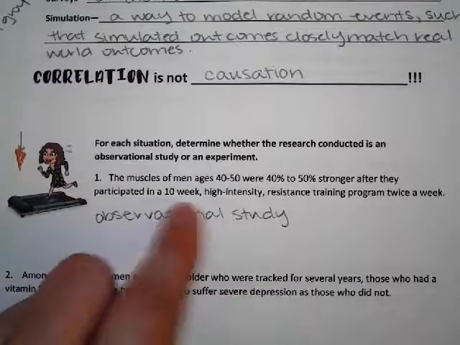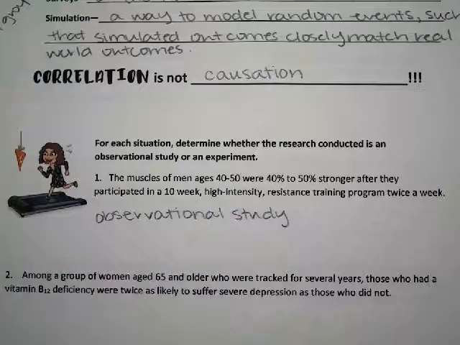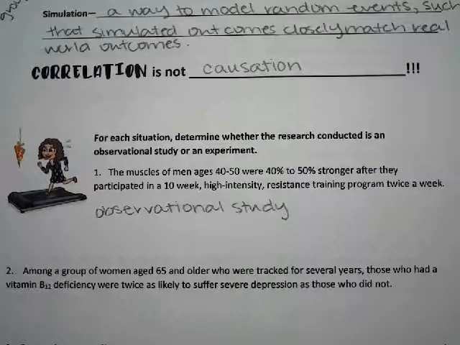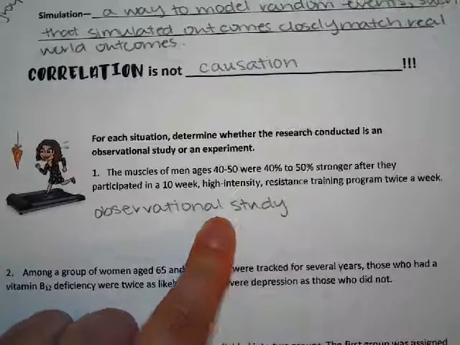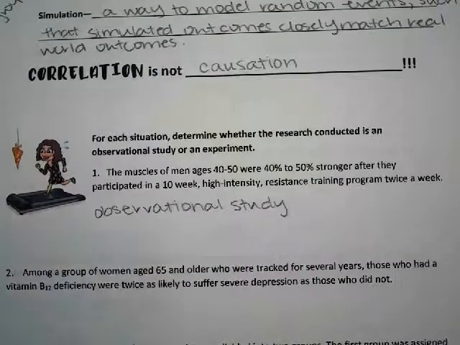Aside from them doing a 10-week high-intensity resistance training program, there's no other stepping in. So maybe it's something where it's like, hey, we are having this training program, let's kind of watch and see what happens. And then once we watch and see what happens, we can use that information and put it in a commercial and publicize this is what happened to the men ages 40 through 50. We're glad that it happened. It wasn't an experiment, it was an observational study, but we can use that information to bring new customers into the gym or something like that.